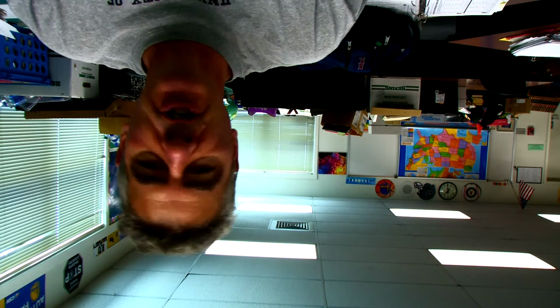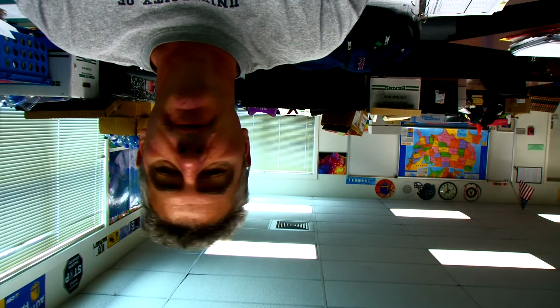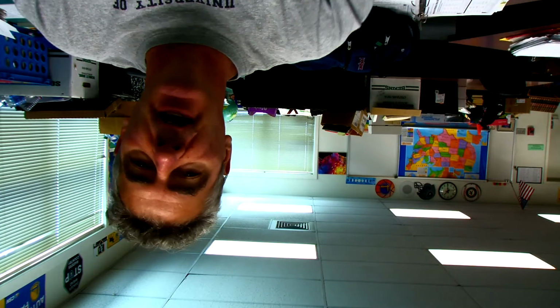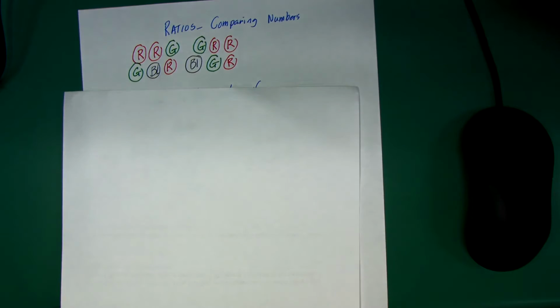I want to teach you a quick lesson on how to solve simple ratio problems. Okay, I'm going to flick the dot cam down to the piece of paper, which will now make that upside down. Let me flick that around. Hopefully it's going the correct way now, and it looks like you can see this on your screen.